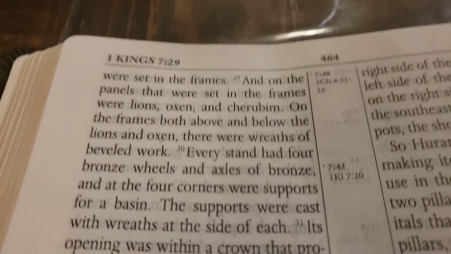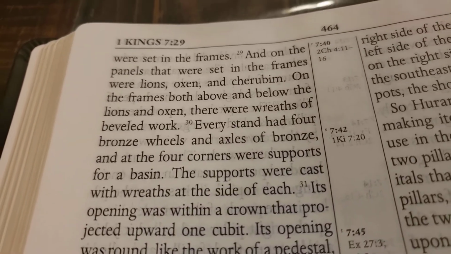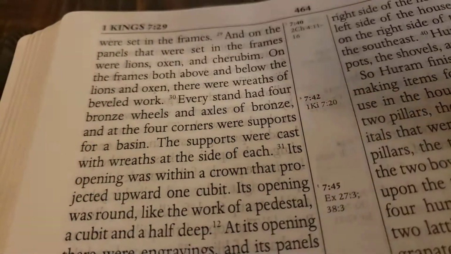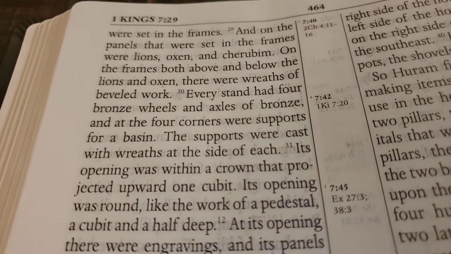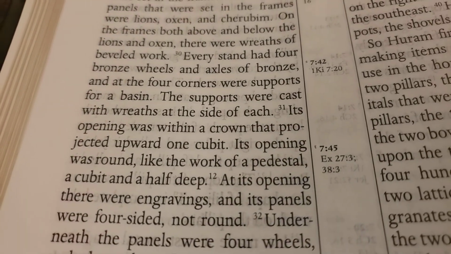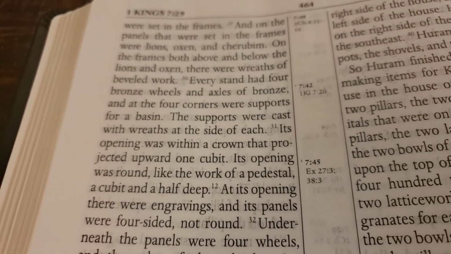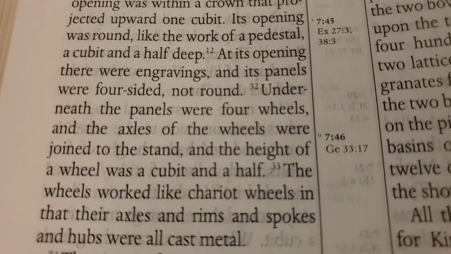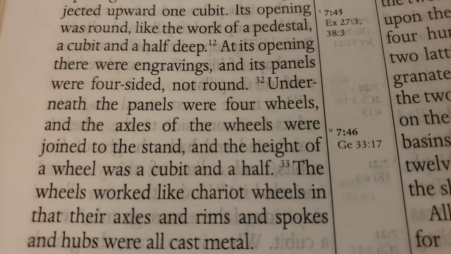Every stand had 4 bronze wheels and axles of bronze, and at 4 corners were supports for a basin. The supports were cast with wreaths at the side of each. Its opening was within a crown that projected upward 1 cubit. Its opening was round like the work of a pedestal, a cubit and a half deep. At its opening there were engravings, and its panels were 4-faced, not round.